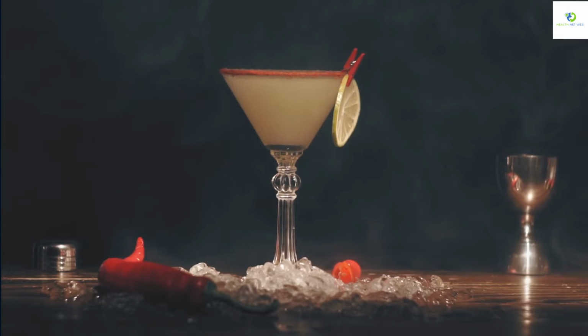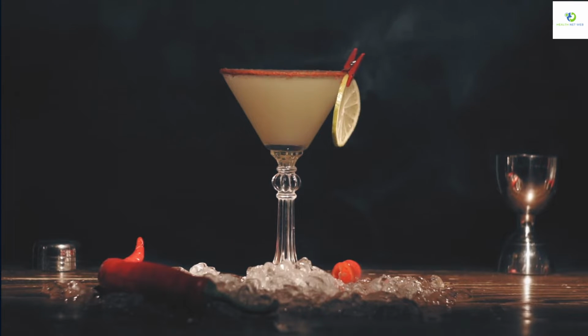Margarita. Margaritas might be a feature at Mexican restaurants, but almost every bar you visit has everything they need to whip up this classic drink. You don't need to be drinking top-shelf tequila with fancy additions like Grand Marnier to make a margarita taste great, either. There are a ton of cheap tequilas out there.